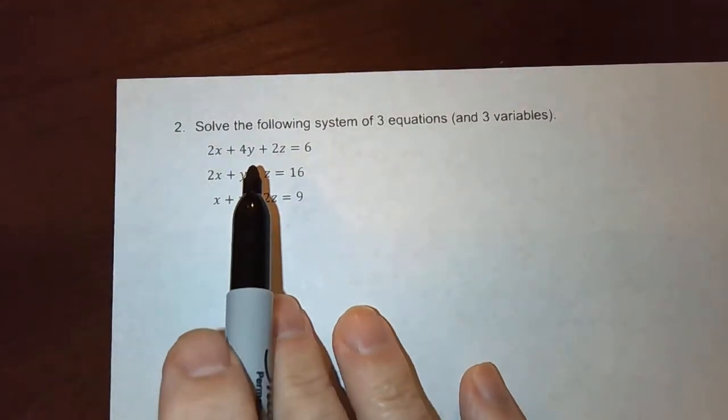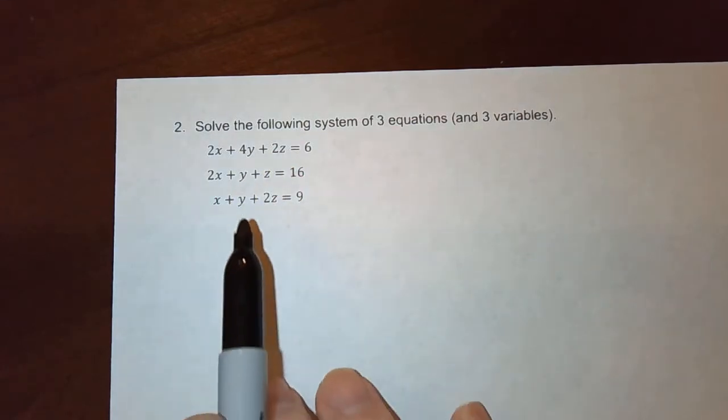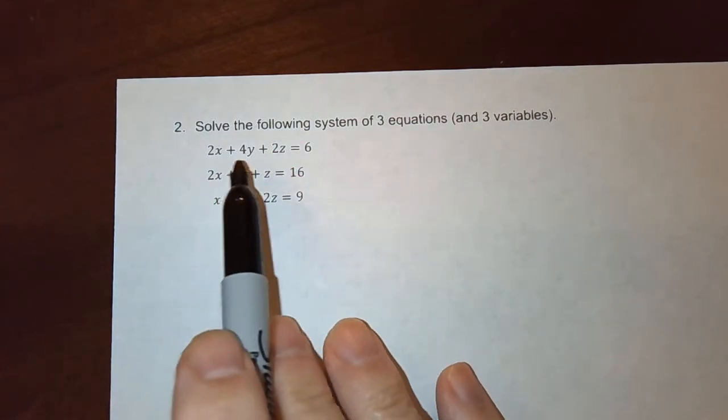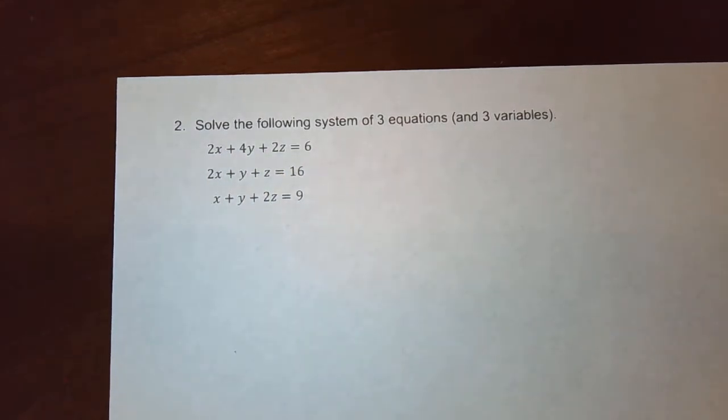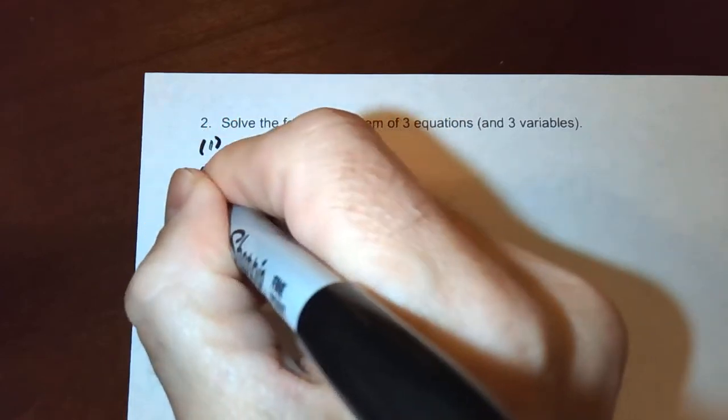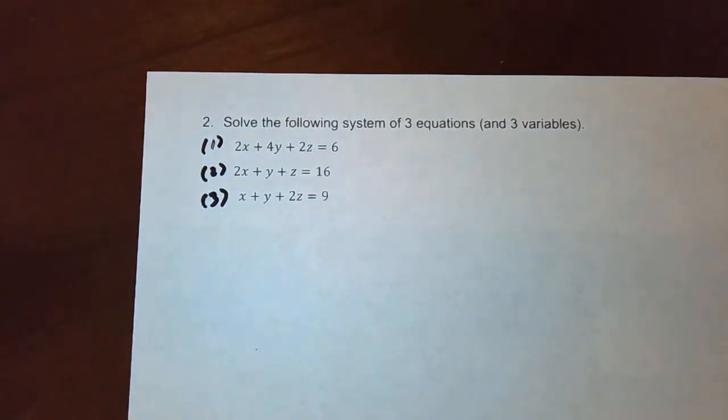Okay, in our next example, we have these three equations, and we have three variables. This time we're using x, y, and z instead of x1, x2, x3, but it doesn't matter. You could use any three letters you wanted to for the variables. And let's call these equations 1, 2, and 3. Just give them names so we can refer to them.